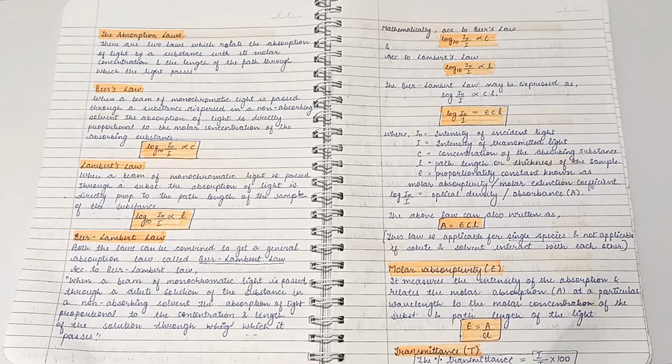Lambert's law states that when a beam of monochromatic light is passed through a substance, the absorption of light is directly proportional to the path length of the sample. That is, log base 10 I naught upon I is directly proportional to L. So we can say Beer's law is the relation with concentration C and Lambert's law is the relation with path length L. The combination of these two laws is Beer-Lambert law. Both the laws can be combined to get a general absorption law called Beer-Lambert law.